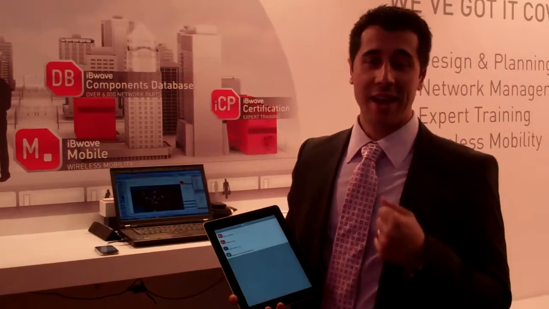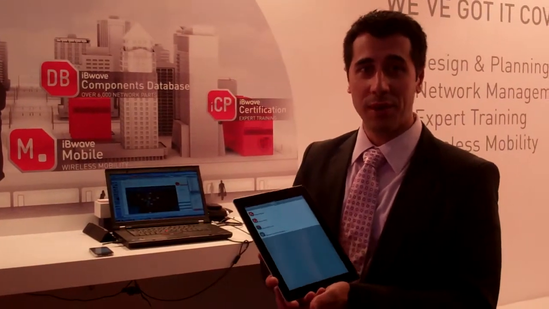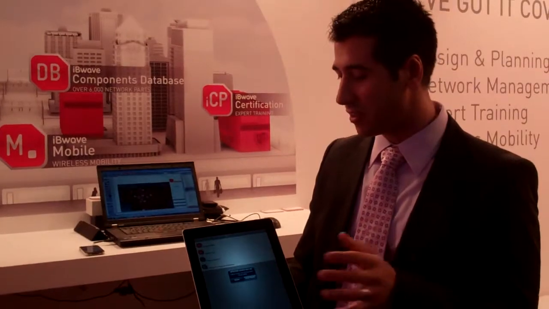It's day 4 and we've been showcasing our latest mobile app, which will be available in 3 weeks. And for those of you that weren't able to make it over to Mobile World Congress, we wanted to give you a quick tour of iBwave Mobile and how this is working. iBwave Mobile is an application that we've developed to really enhance the site survey process.